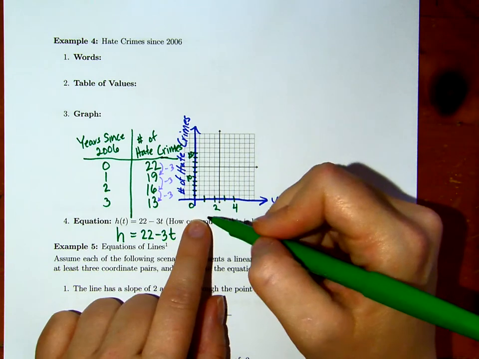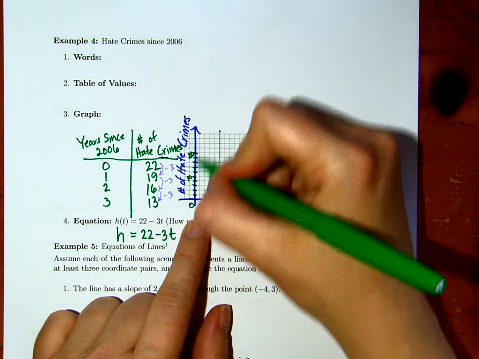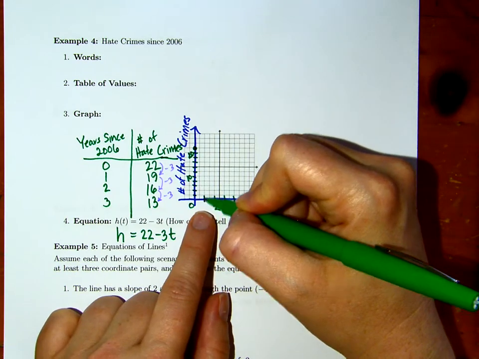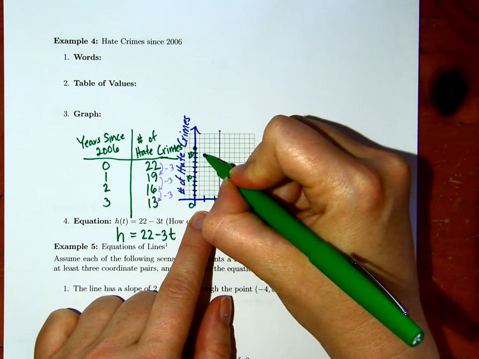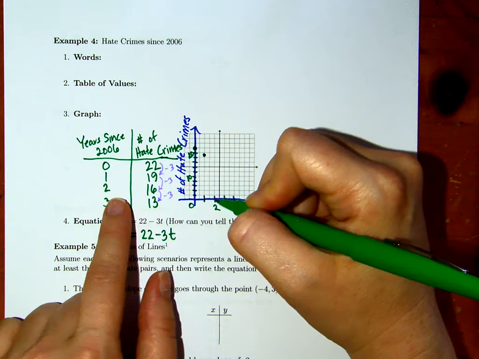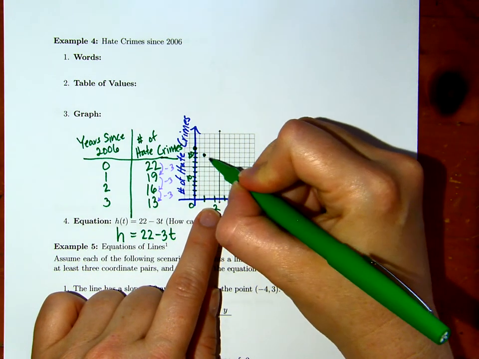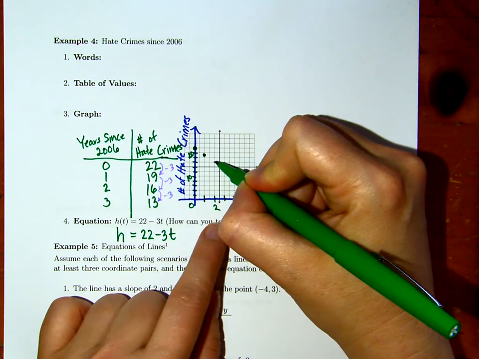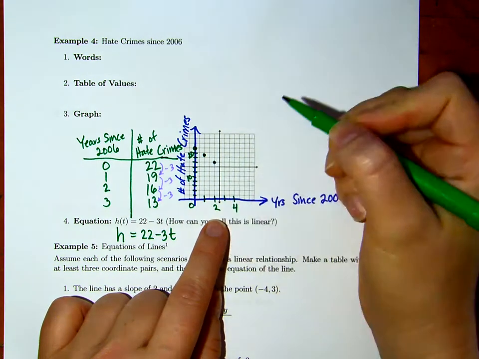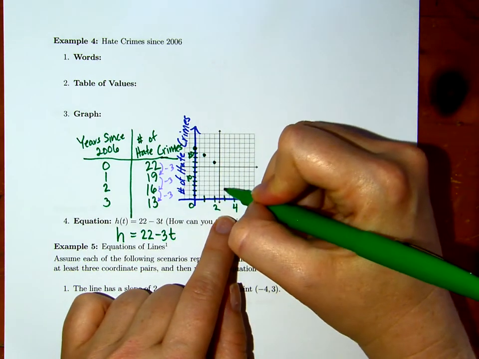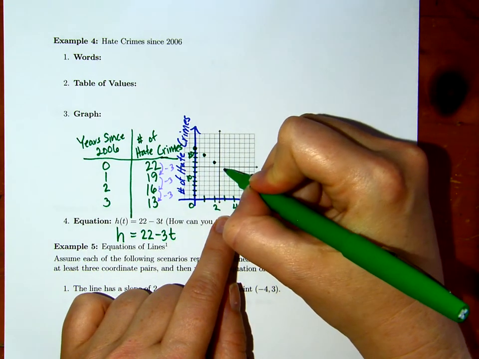Okay, starting at 0, we have 22. There it is, 22. 1 year later, we have 19. So this is 20. Right below it, 19. 2 years later, in 2008, there were 16. 12, 14, 16. And 3 years later, there were 13. So here we go up to 10, 12, 13.